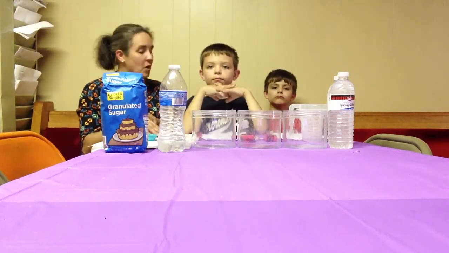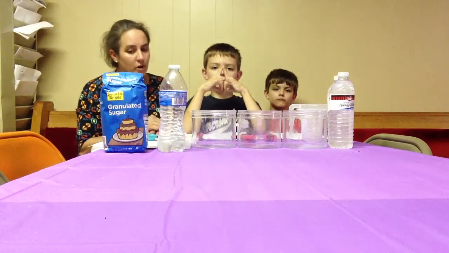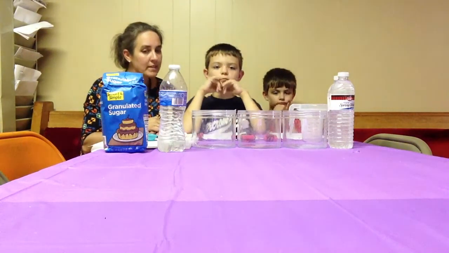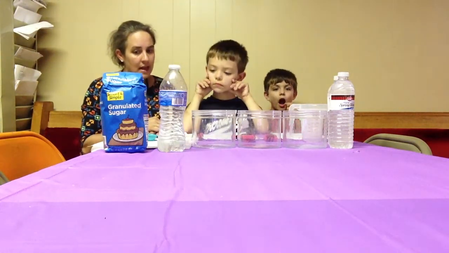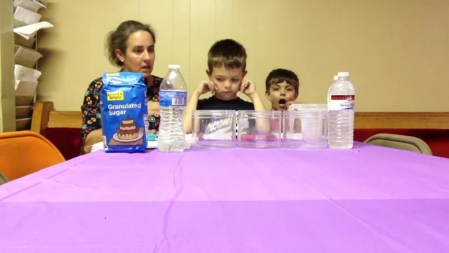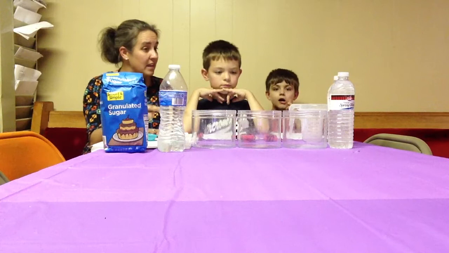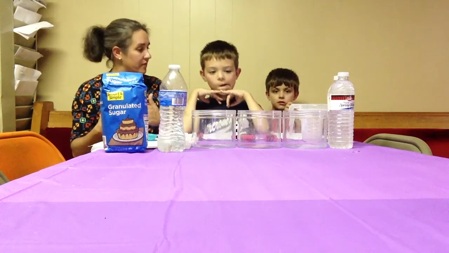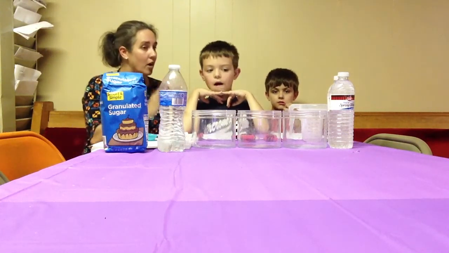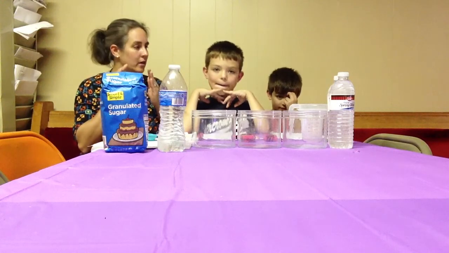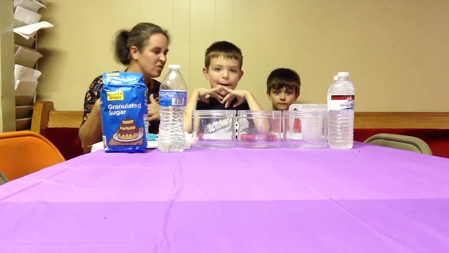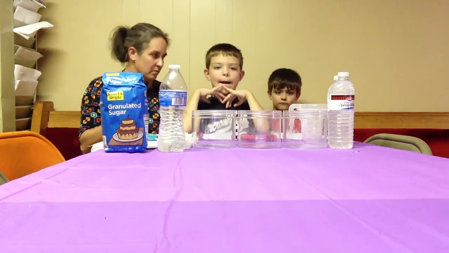So we're going to make a hypothesis about our water. We're going to decide which of the containers we think is going to make the sugar dissolve the fastest. Okay? And we're going to have a hot water, a cold water, and a room temperature water. So it's not really hot or cold, it's in between.